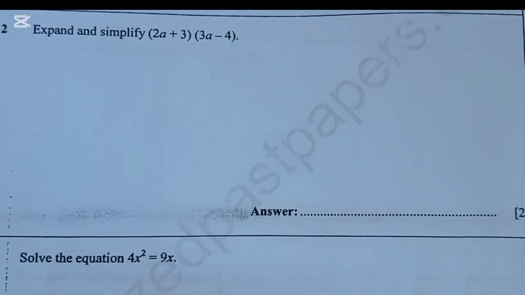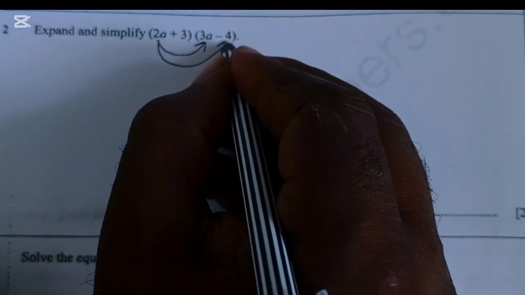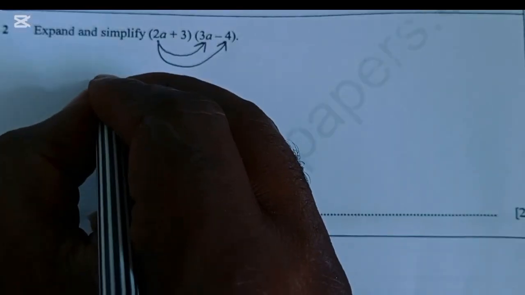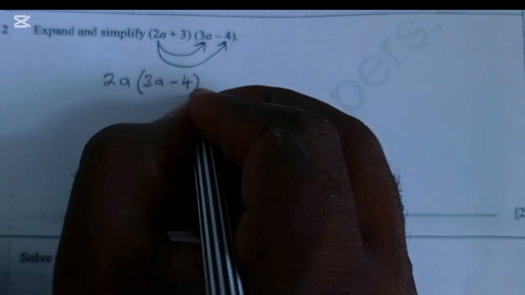Number 2, expand and simplify. The first thing that we are going to do, I'll expand by saying this 2a times 3a, this 2a times negative 4. So it means 2a times 3a minus 4.